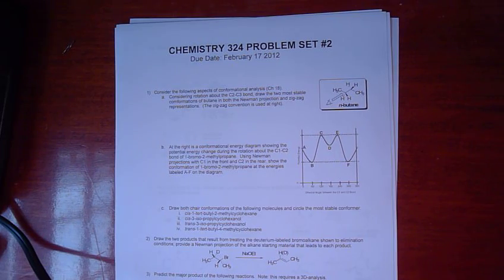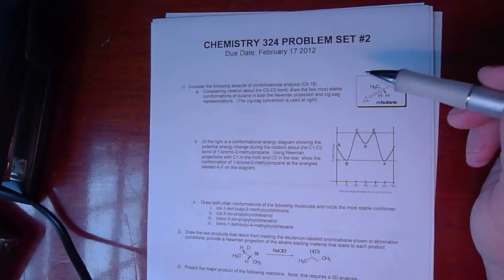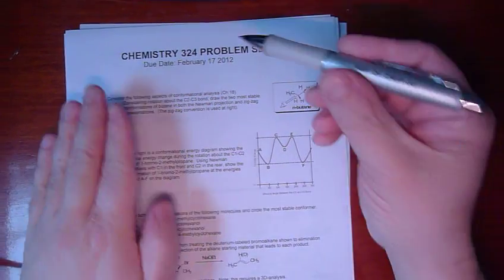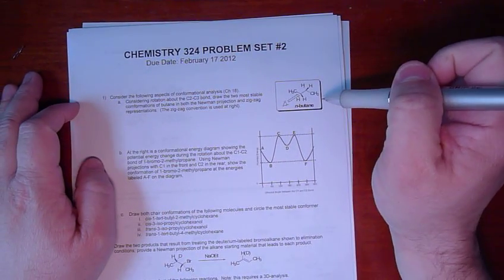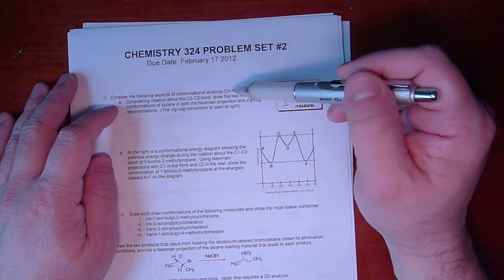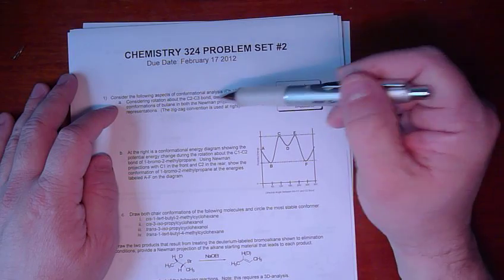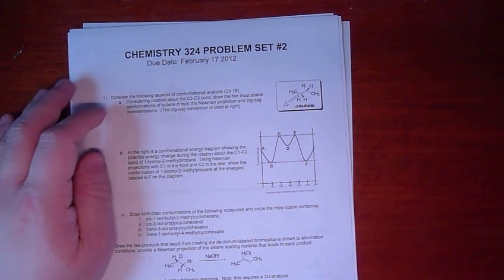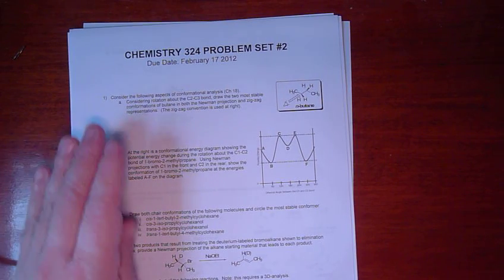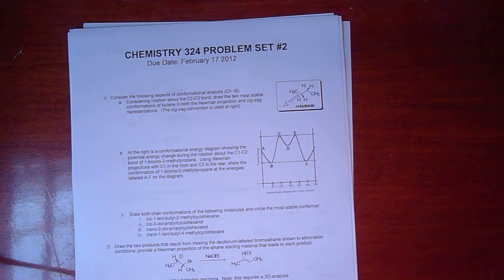Okay, so for question 1, problem set 2, the first question I think is relatively straightforward. It is simply asking you to look at conformations of N-butane. And so the question is, draw the 2 most stable conformations of butane using both the Newman projection and the zigzag projection formalities. And so what does that mean?